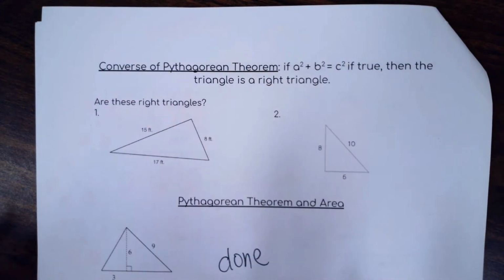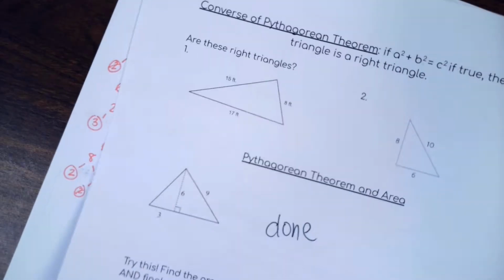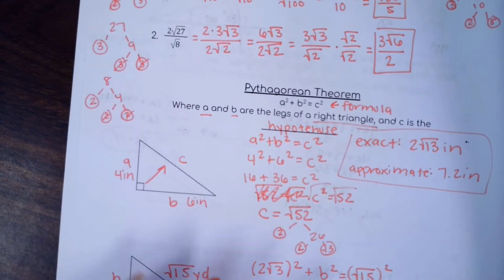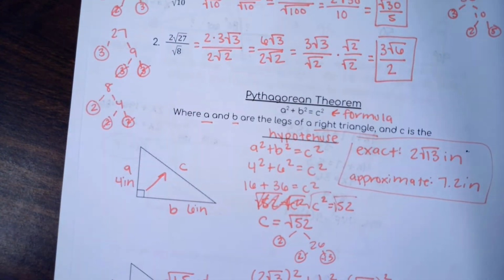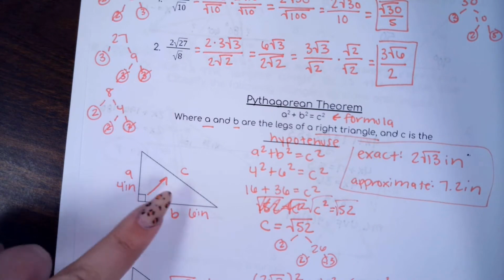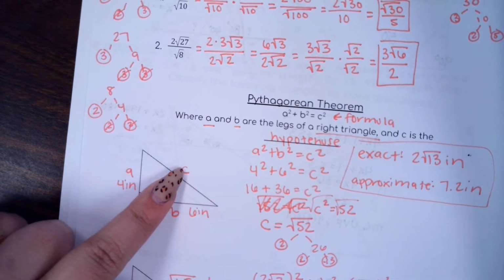Today, we are going to talk about the converse of the Pythagorean theorem. So the converse kind of means the opposite. So if you remember, the Pythagorean theorem says, if we have a right triangle, then a squared plus b squared equals c squared.